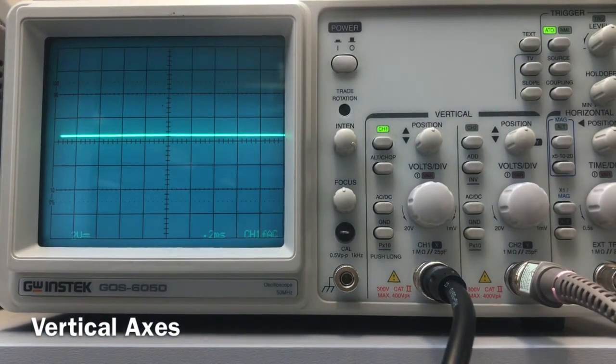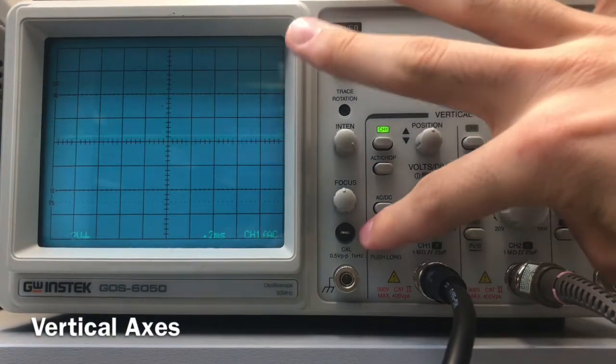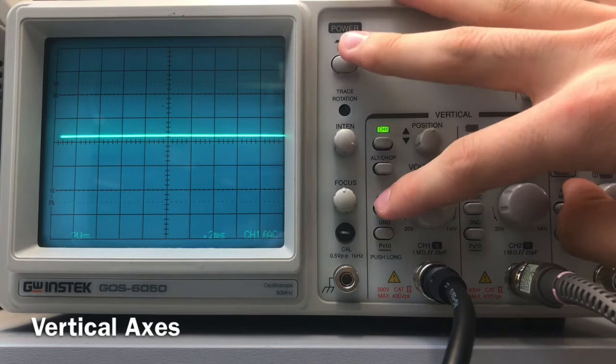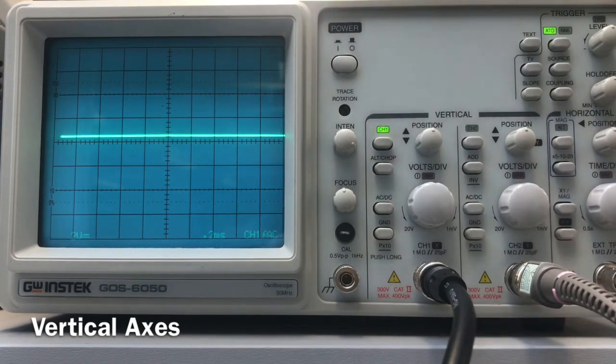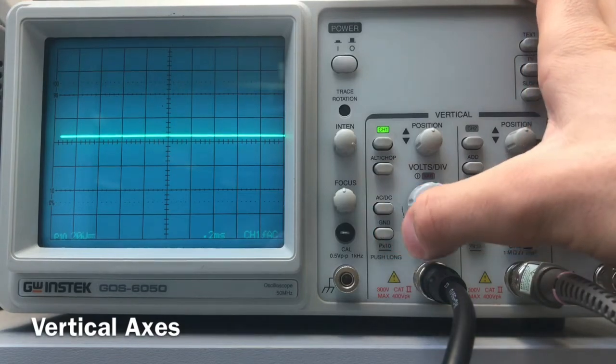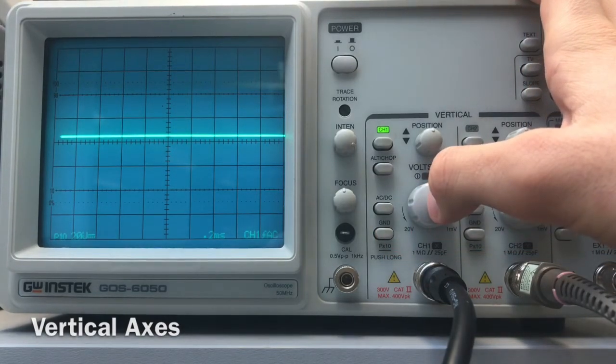And then the signal can be set to ground by pressing like this. You can also change the signal to AC or DC by pressing the button. And finally, if you push long, you will set the probe times 10 function, which I will talk about later.